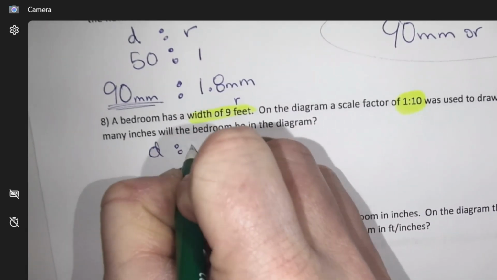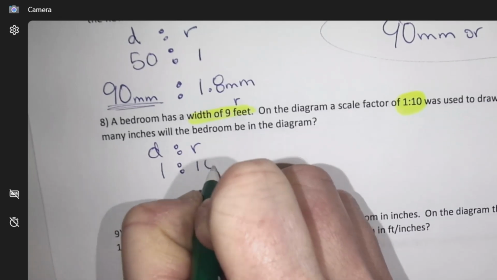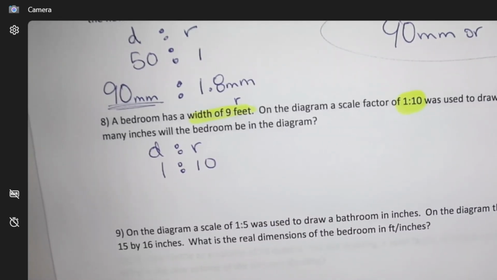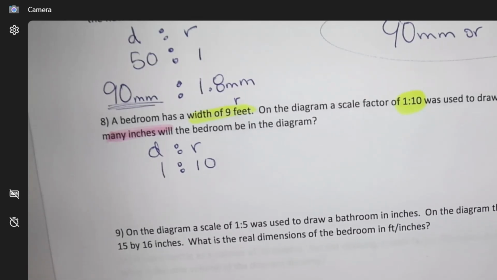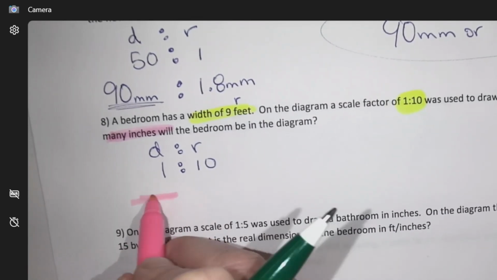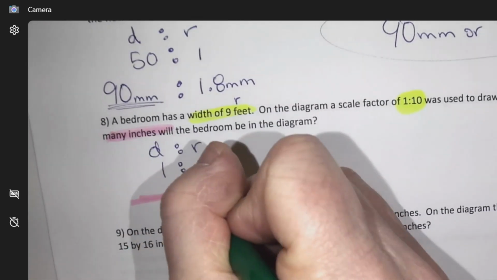So the diagram to real was a 1 to 10. How many inches will you need in your diagram?